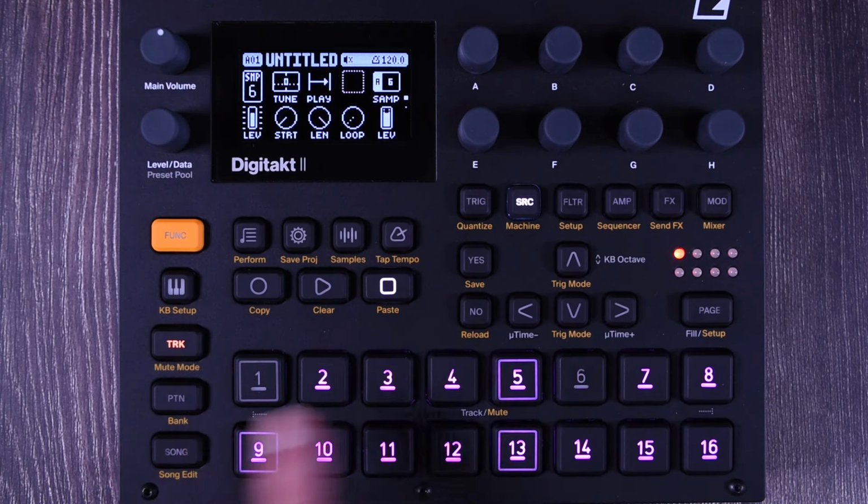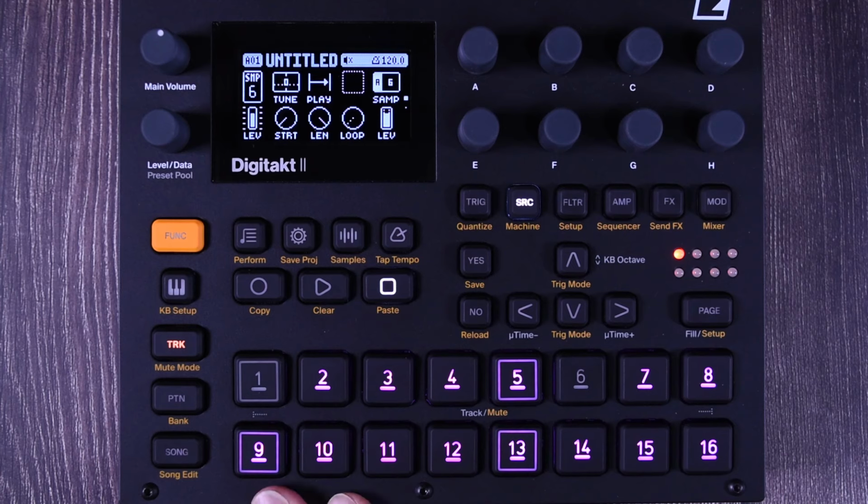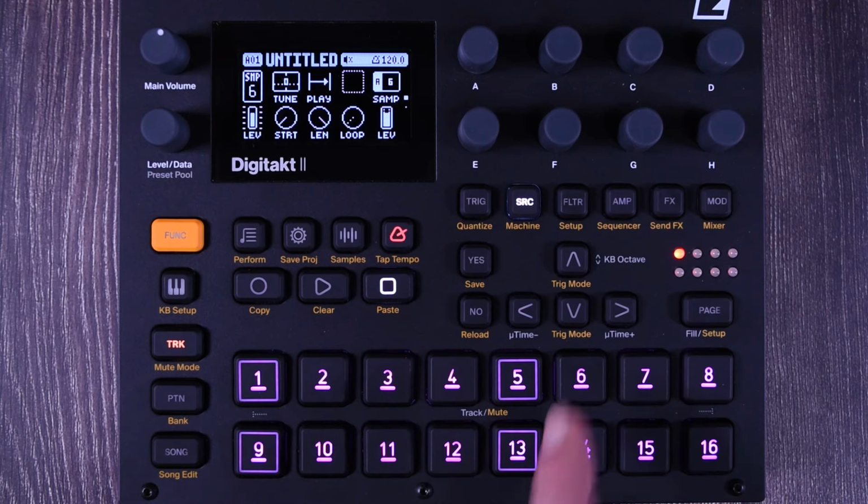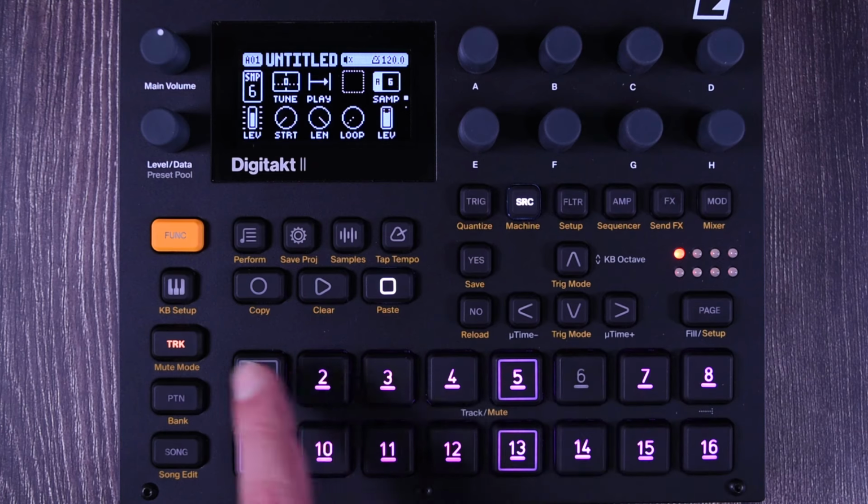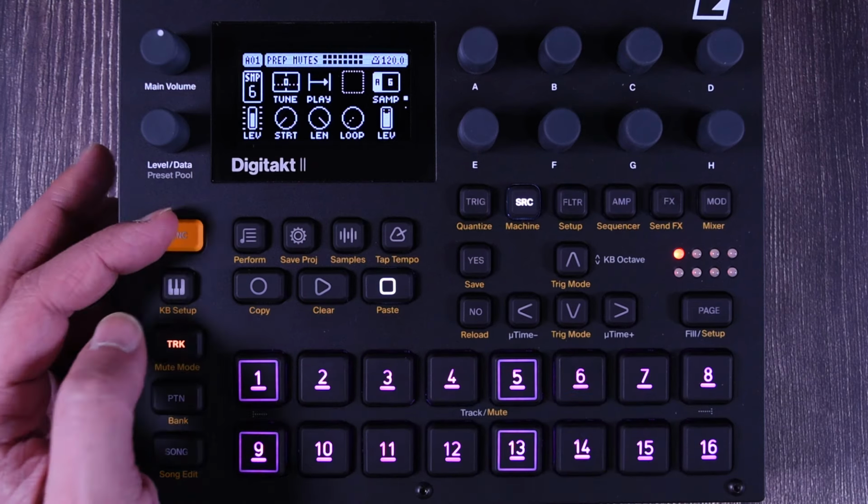So when you work with the purple mode, which is, again, the track mutes, you're going to be muting tracks. But when you change patterns, the tracks will not stay muted. That's why it's called track mute. It will only work for the pattern. And of course, if you want to enable the mutes back, you just need to tap it. And there you go.